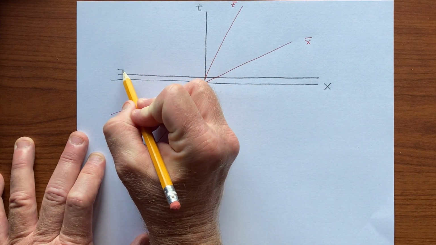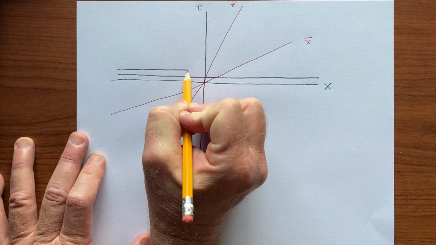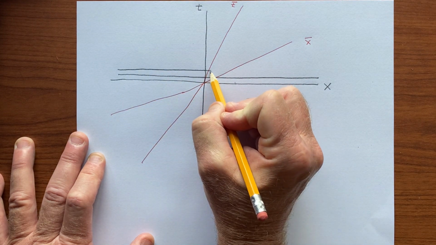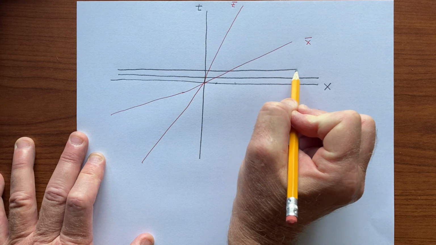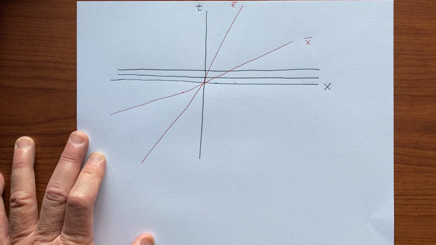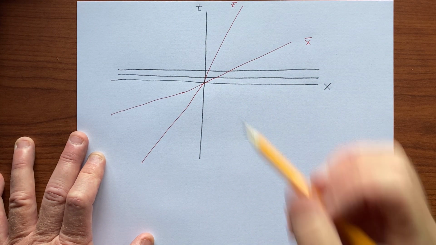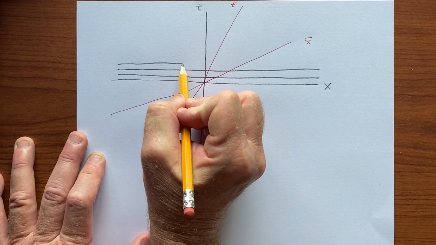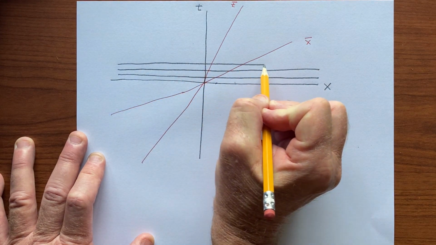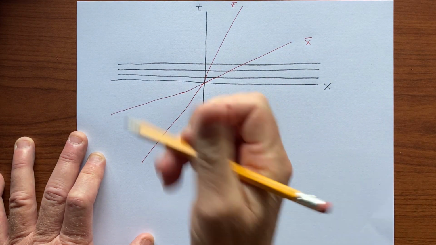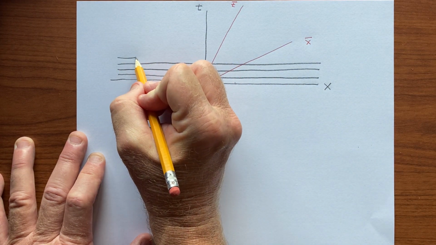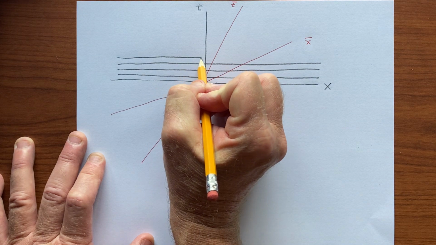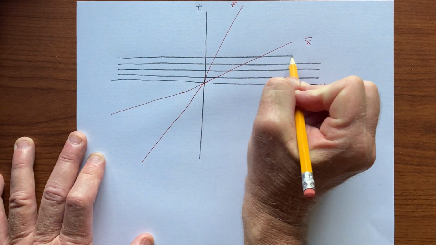So here's a later moment in time. Here's all of space at a moment in time which is greater than t equals 0, and so on, right? So I'm dividing space and time up into slices of space at increasing moments of time t.